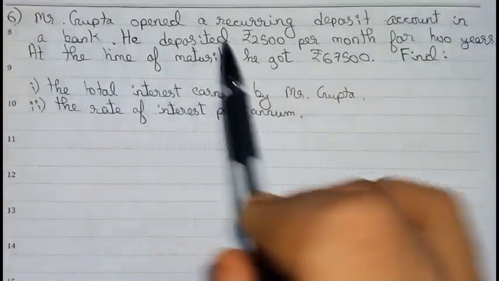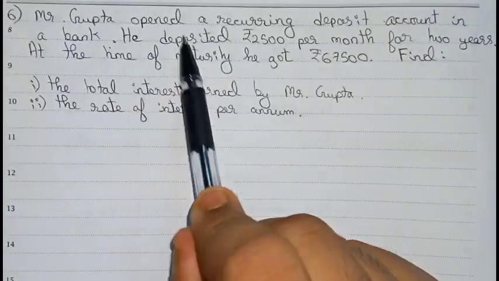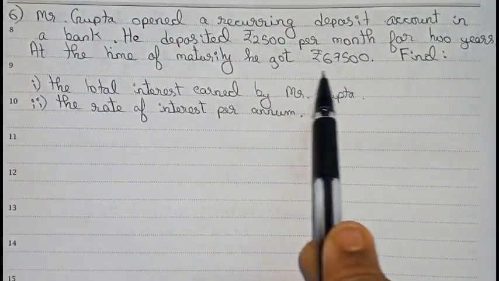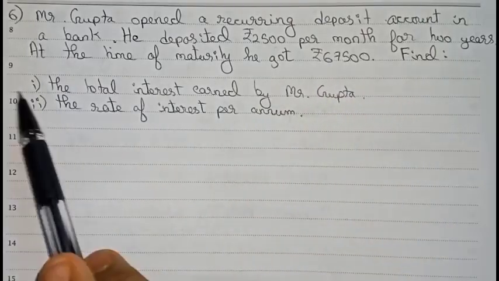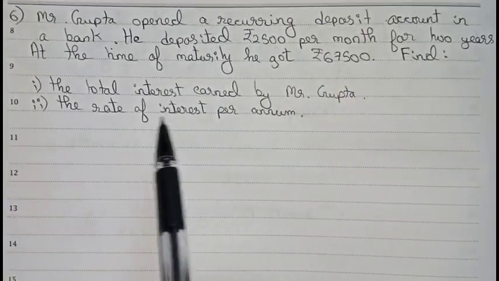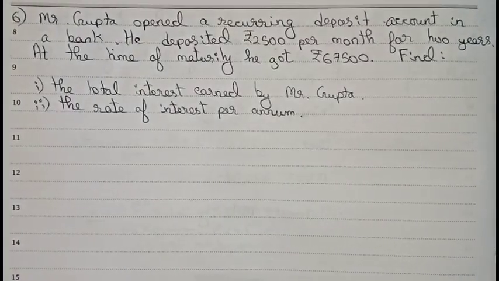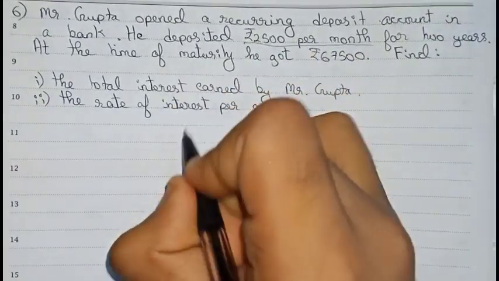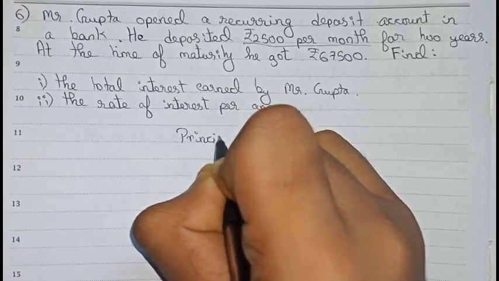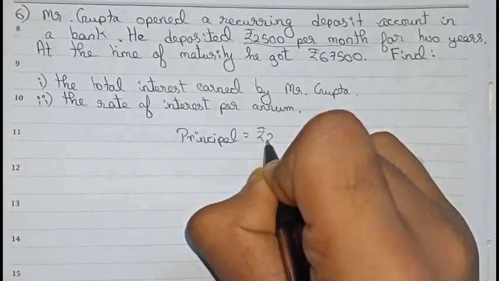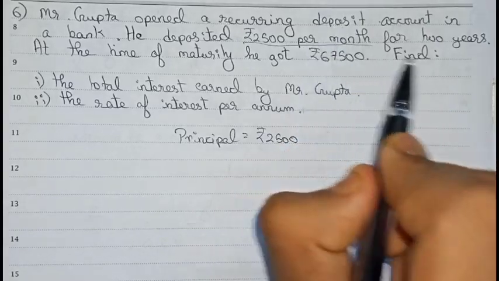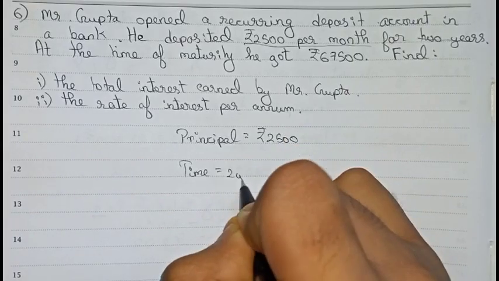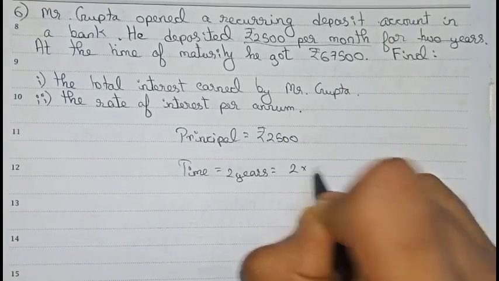Question number 6. Mr. Gupta opened a recurring deposit account in a bank. He deposited rupees 2,500 per month for 2 years. At the time of maturity, he got 67,500. Find the total interest earned by Mr. Gupta and the rate of interest per annum. So you write all the information that is being given. So principal is given, 2500 per month. Two years is given, so time is equal to 2 years. So 2 into 12, that will be 24 months.